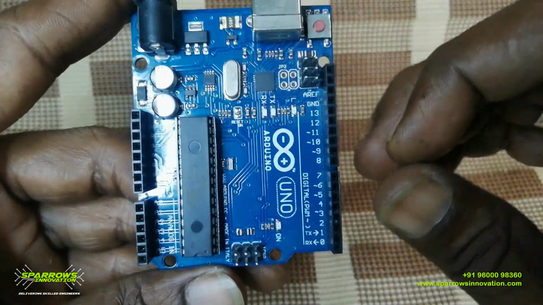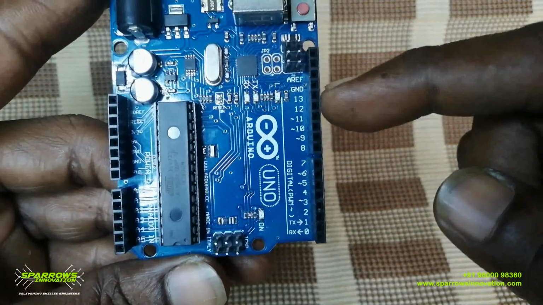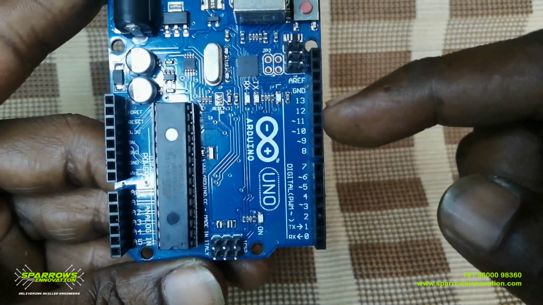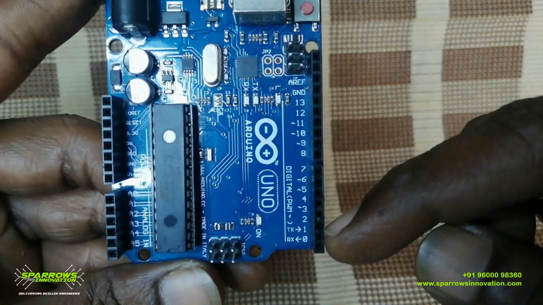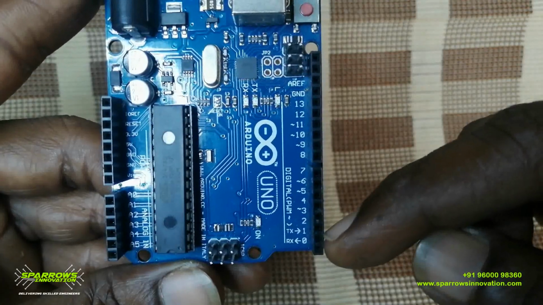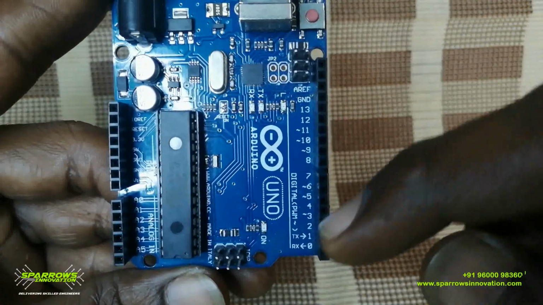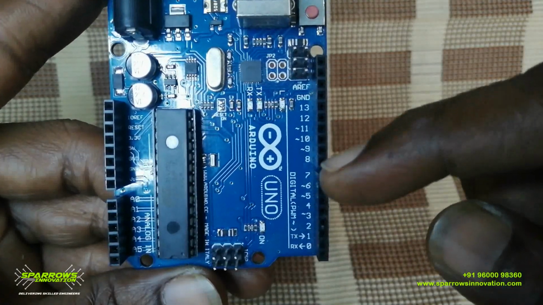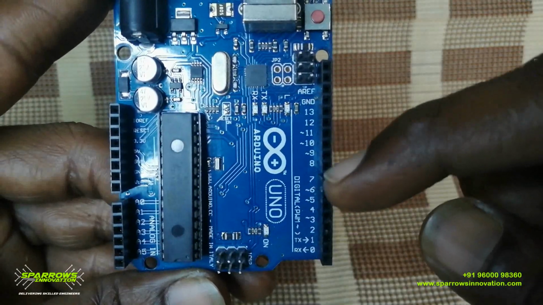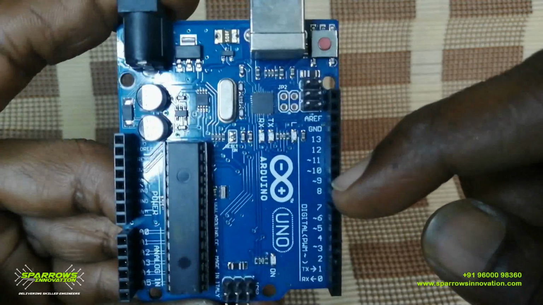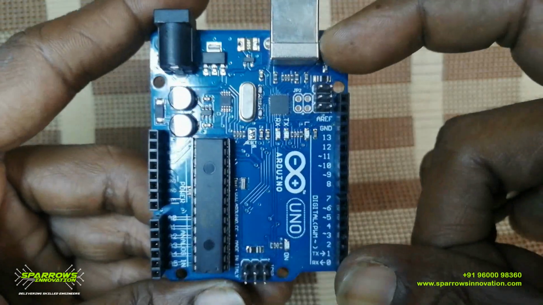And you can see here on the right side, the pin numbers are mentioned as 0, 1, 2, 3 up to 13. These pin numbers are used as digital inputs and digital outputs. Pin numbers 0 and 1 are used for serial communication, receiver and transmitter. All the other pins you can use for digital input as well as digital output. You can also see pin numbers 3, 5, 6, 9, 10 and 11 are marked with the tilde symbol. These 6 pins can be used for PWM operations. PWM is nothing but an analog output operation using this Arduino board.